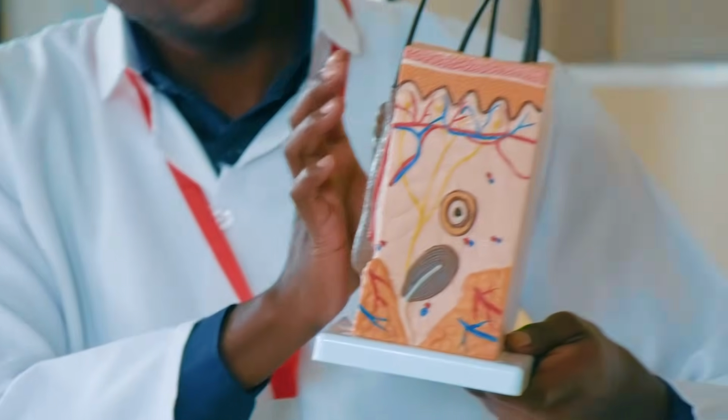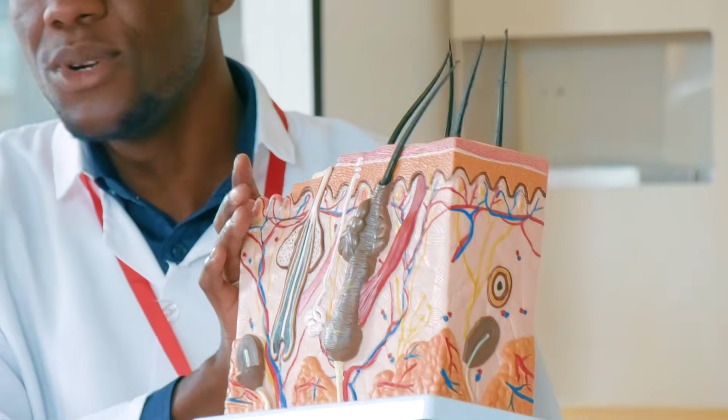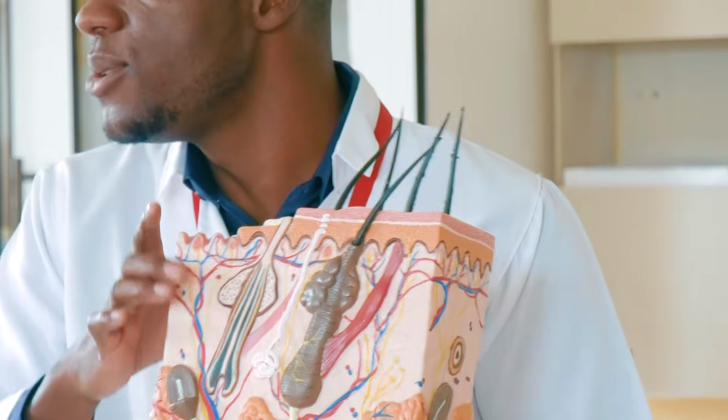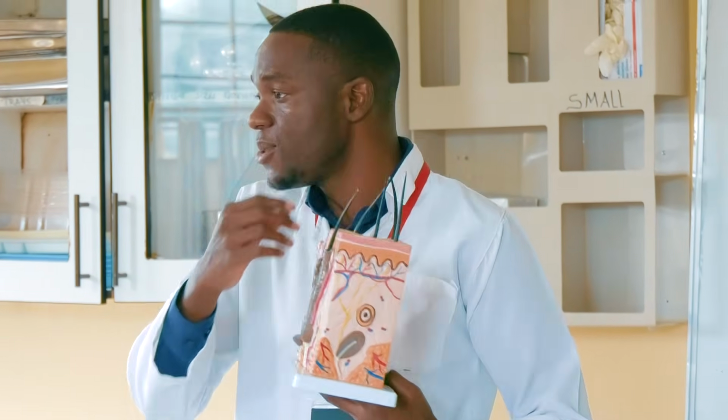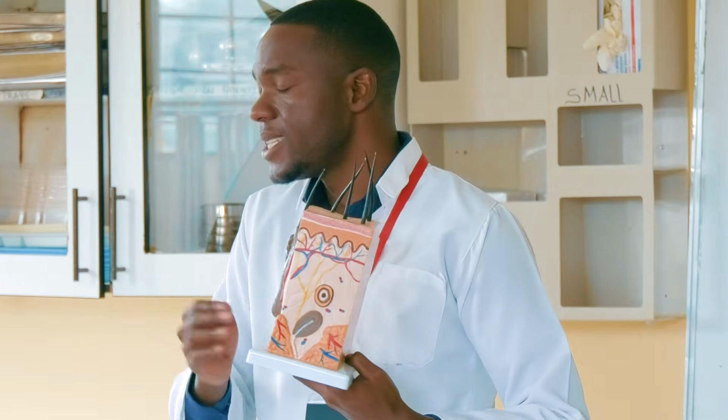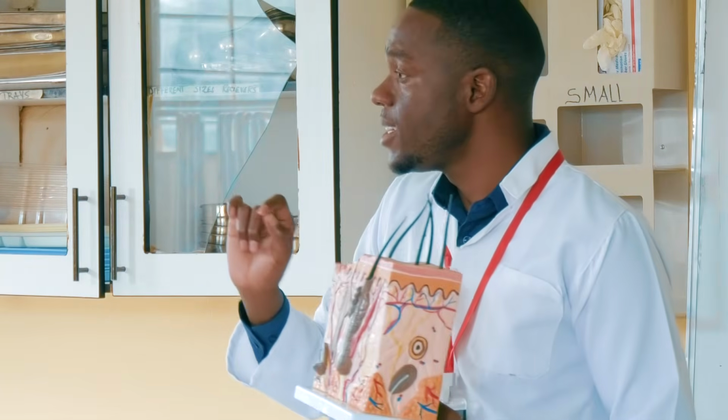Now, having an understanding of that, when you go from the epidermis to the dermis, the dermis has a lot of things there. You are going to find the blood vessels, the root hair follicles, and the sweat glands. And the sweat glands are in two categories: we have the eccrine and the apocrine.